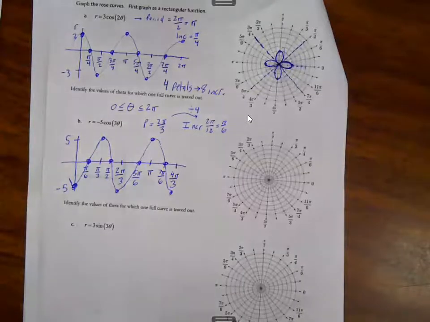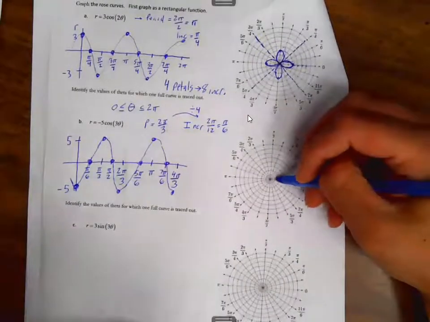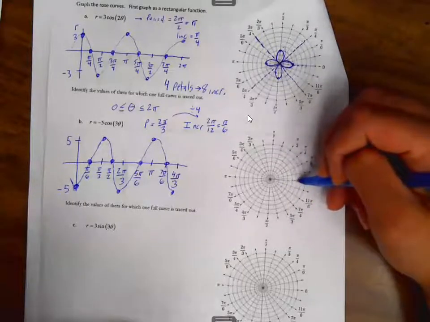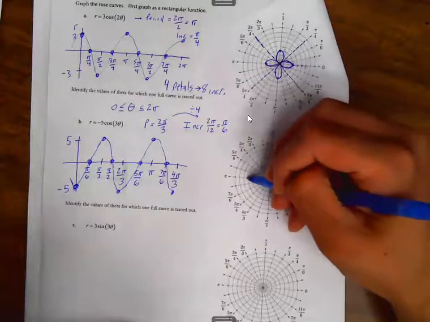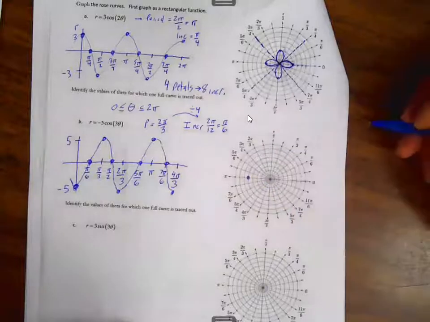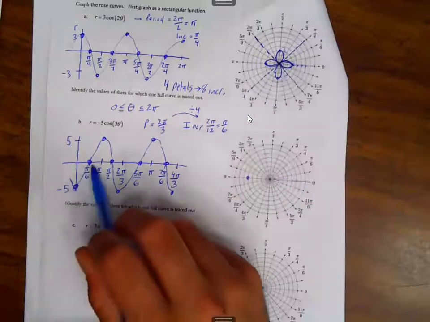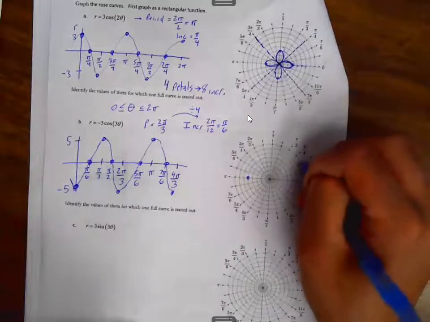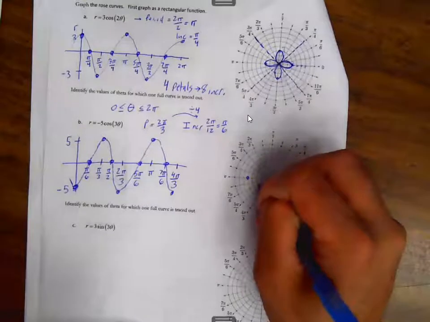All right. So now let's plot these points. We're going to start at 0, -5. So 0 would be here, and 1, 2, 3, 4, +5 would be here. But because it's -5, we've got to start 1, 2, 3, 4, 5 in the negative direction. All right. And then we rotate to pi over 6. Anytime you have an angle that has an r of 0, you're going to want to put a dotted line through that angle to help guide your curve.